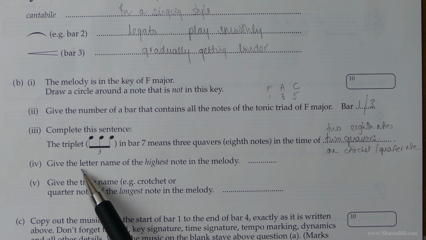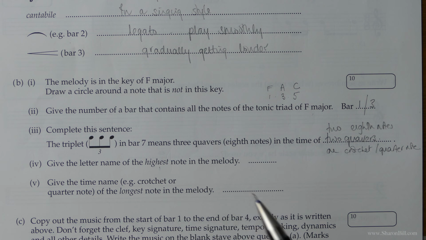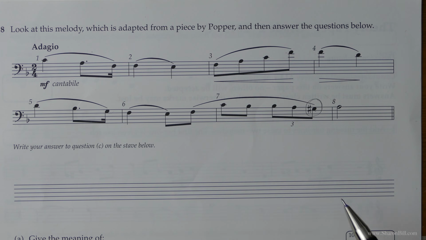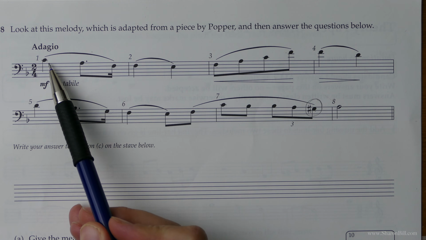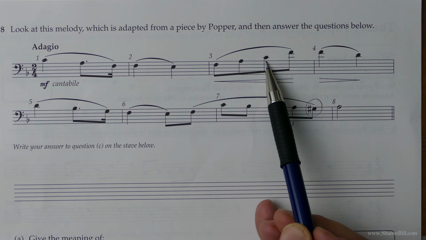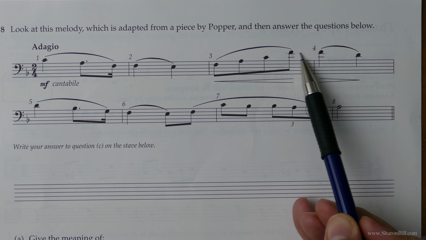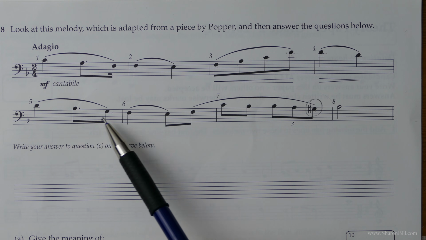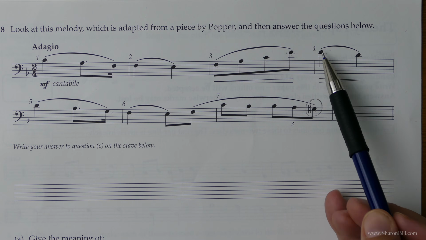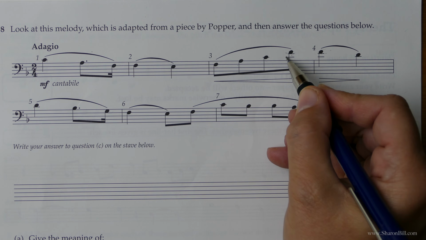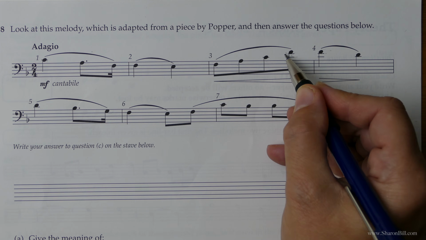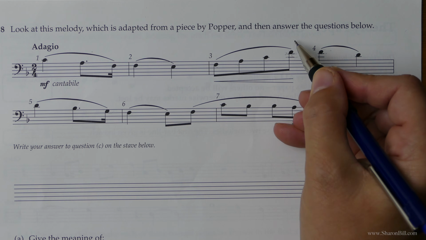Now we're asked to give the letter name of the highest note in the melody, so let's have a scan through. So we're on to ledger line territory here, so we need to see if we get beyond that, and we do here. Nothing's any higher there, so we need to answer what this note is. So if you're working it out from middle C, C, D, E, F, that's note F.